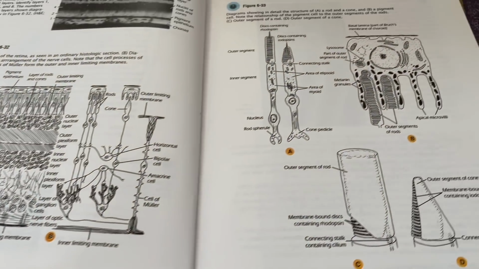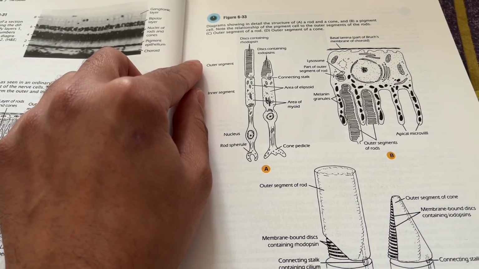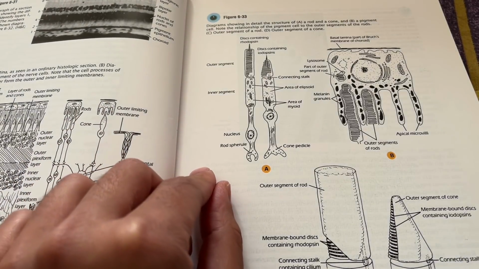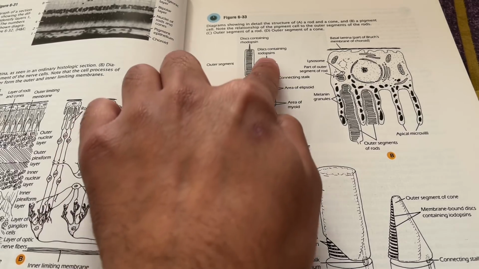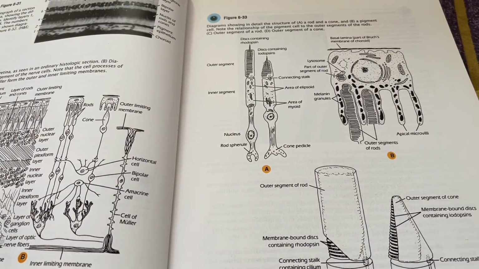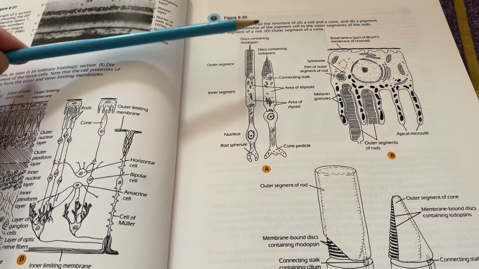And just want to show you some of the photoreceptors in the eye. So the two main photoreceptors are the rods and the cones, rhodopsin, iodopsin, capturing light energy.